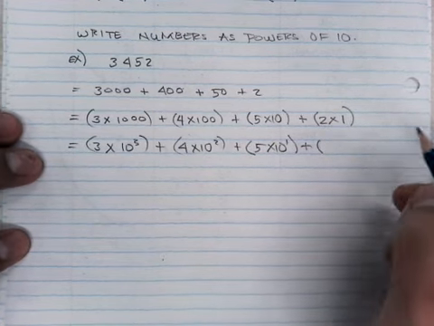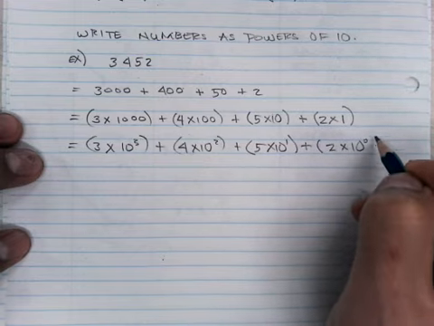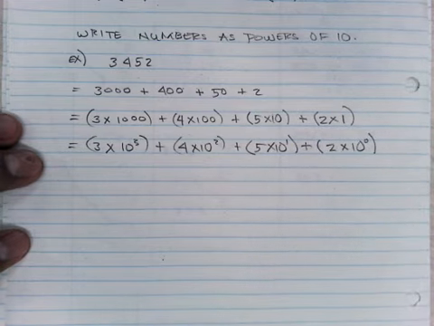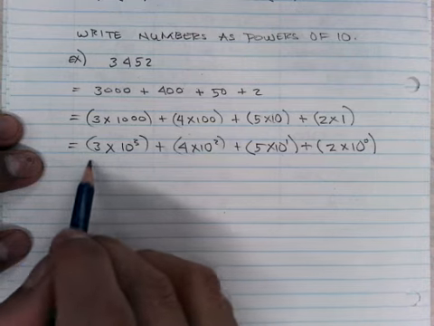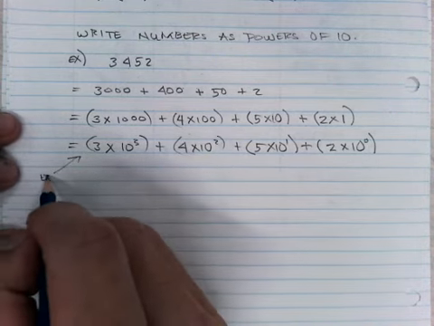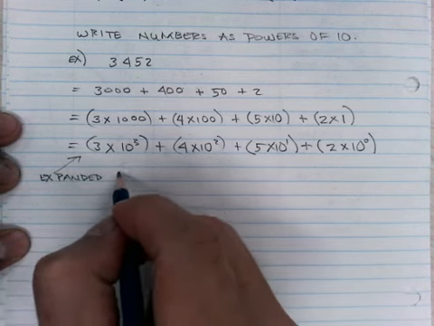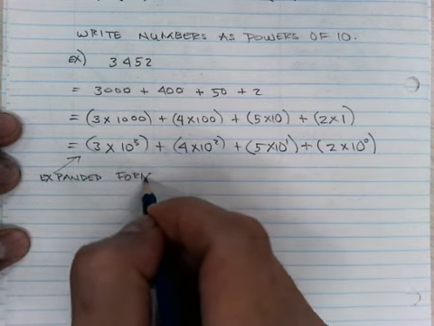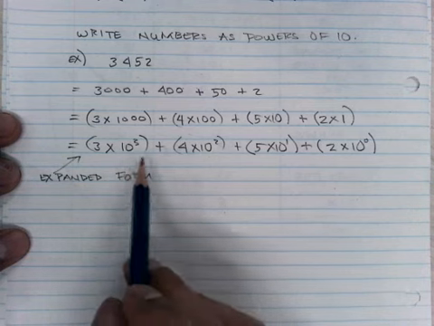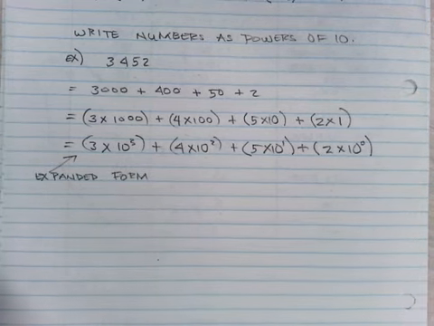So therefore, this is actually 2 times 10 to the 0. And this is the expanded form, okay? So the instructions in the assignment ask you to write it in expanded form. They want you to write it as powers of base 10, okay?